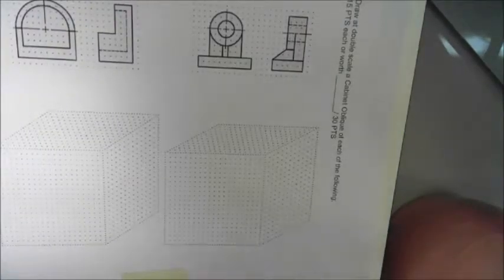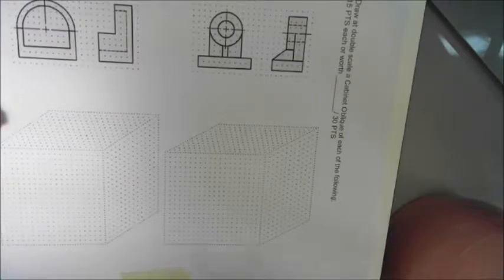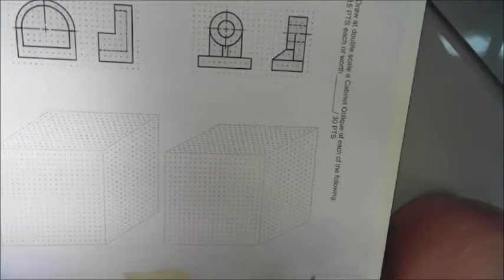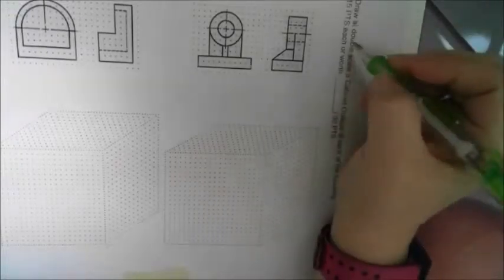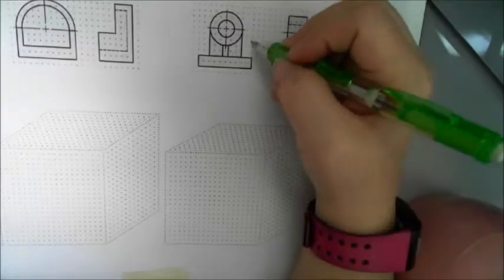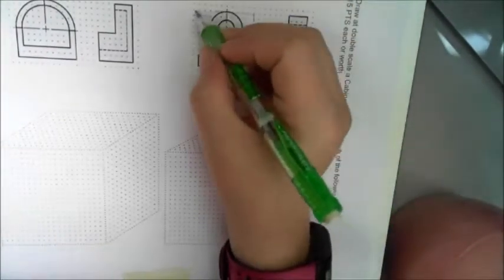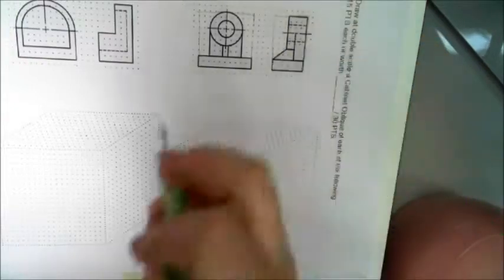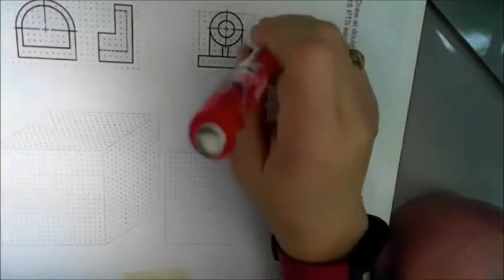Alright, cabinet obliques again. This one, I'm not going to worry about using my straight edge because I have all the dots that show the graph paper, so I can use those for my guides. So we're going to draw double the scale, a cabinet oblique, which means anything on the depth becomes half. So what we're going to be doing is blocking in first the views of this.